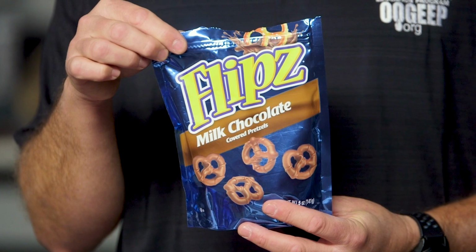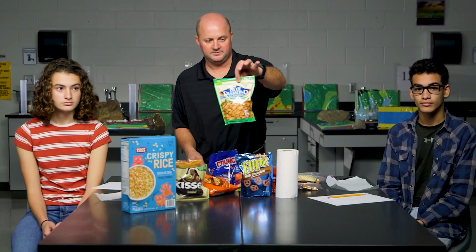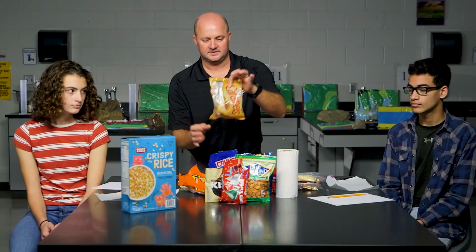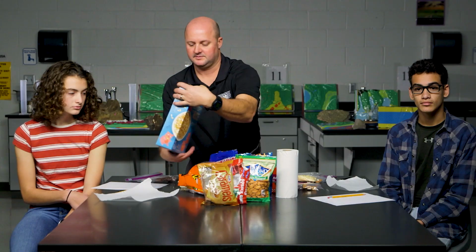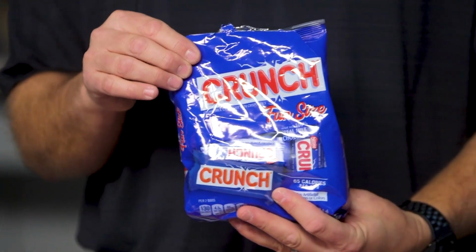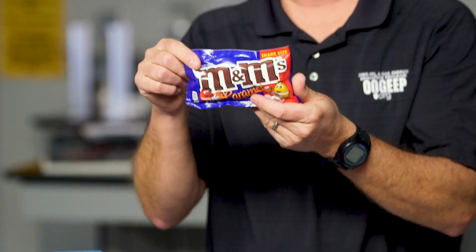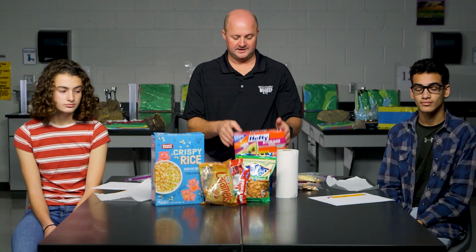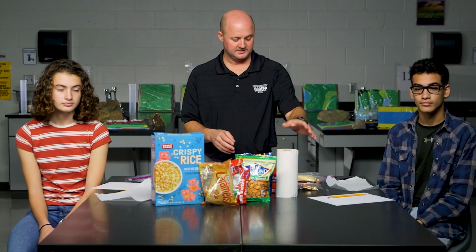using candy and food products, which include Flips, which are chocolate-covered pretzels. We have Blue Diamond almonds, Hershey Kisses with almonds. We have some plain Hershey Kisses. We have some caramels, some Rice Krispies, Take 5 bars. We have Nestle Crunch bars, some M&Ms. These ones have caramel in them. A Whatchamacallit. And we also need Ziploc baggies and some paper towels for the students to use within this experiment.